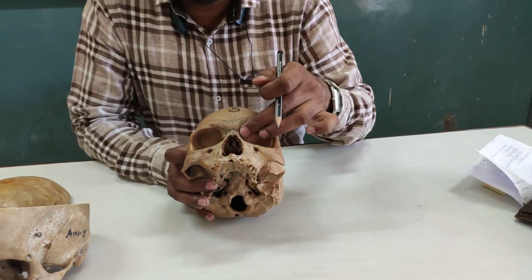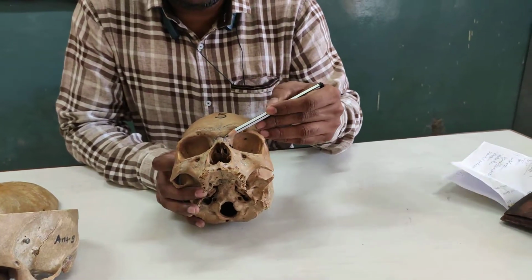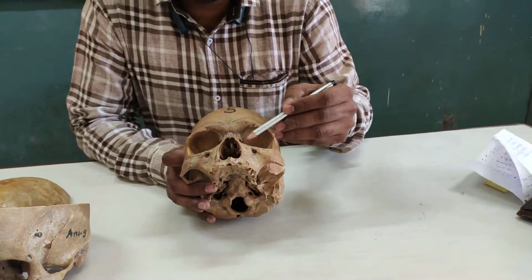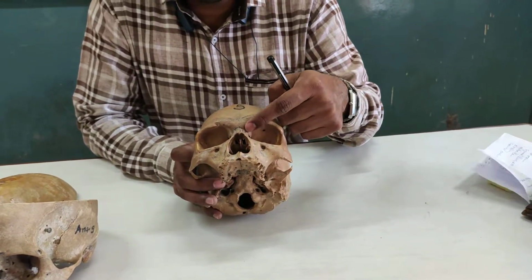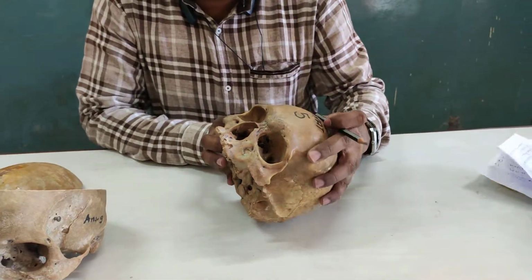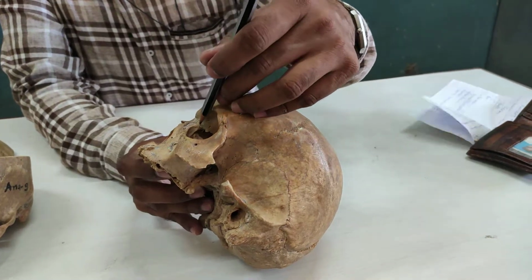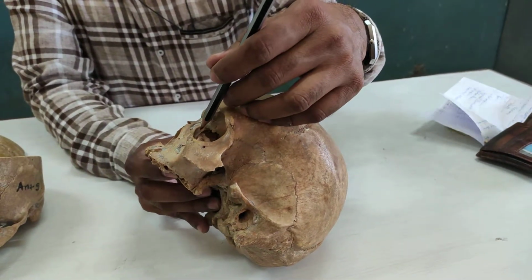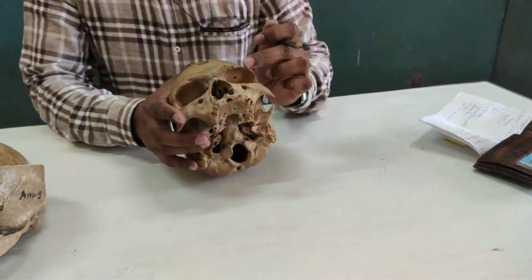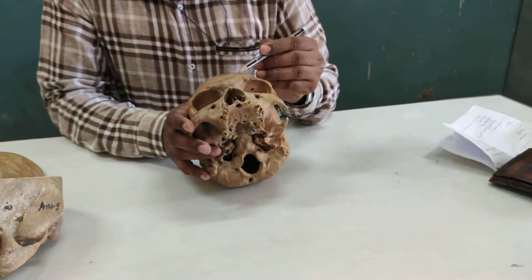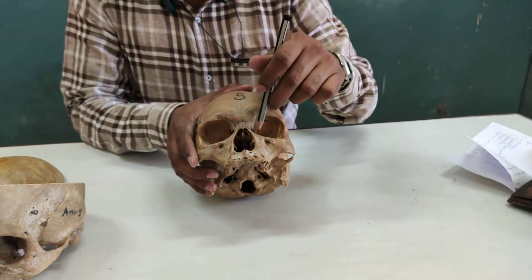Now medial orbital margin. Medial orbital margin will be formed by frontal process of maxilla. This is frontal process of maxilla. And behind it, there is a lacrimal bone. A thin plate of bone is known as lacrimal. It will be found over here. Okay, so it is known as lacrimal. Fine. So it will form the medial orbital margin. And here, this is medial orbital margin.